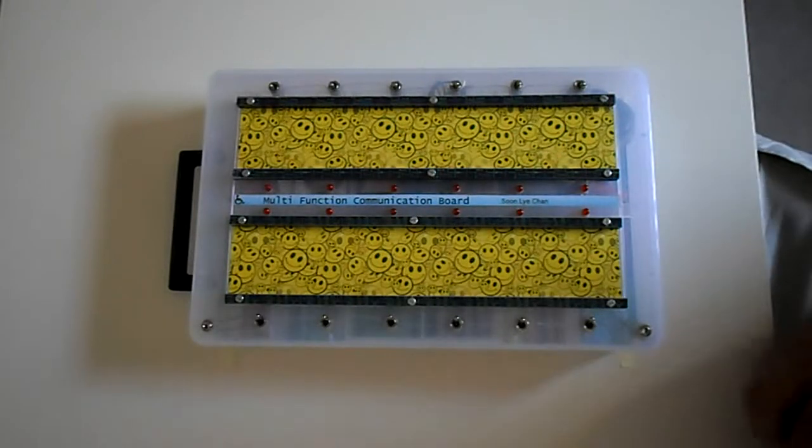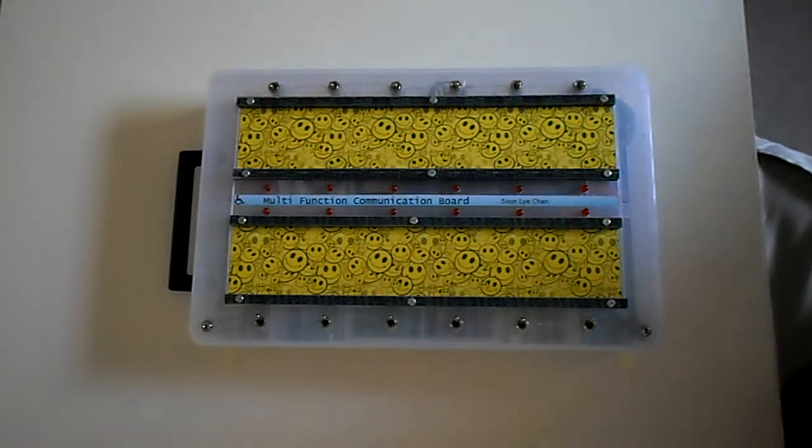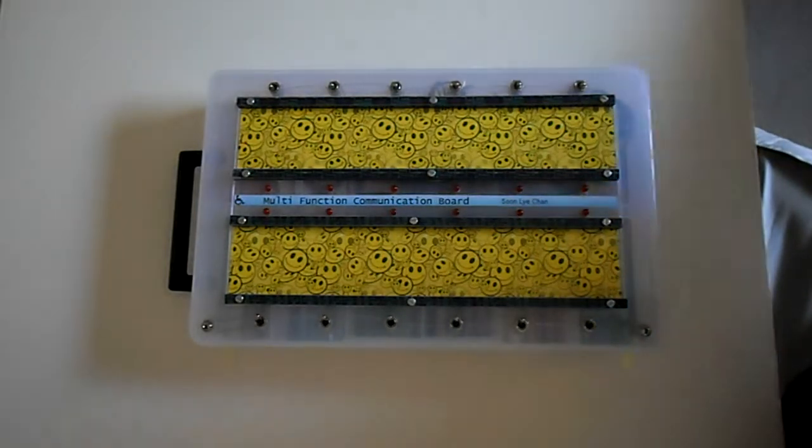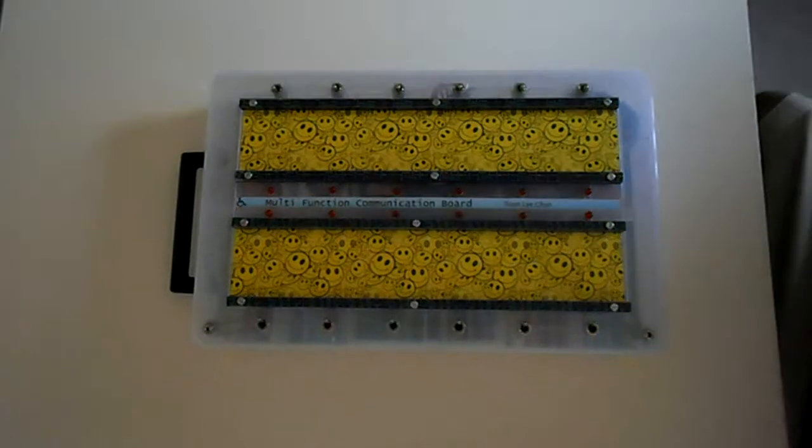Welcome. Here's a quick rundown of the multifunction communication board. Let's just start with a simple example of what this device can do.